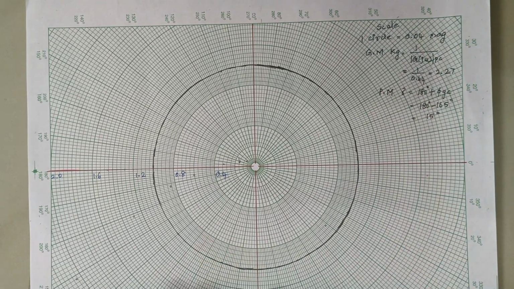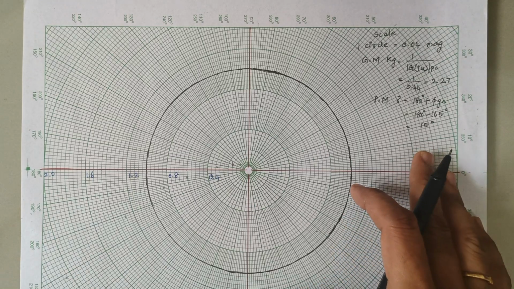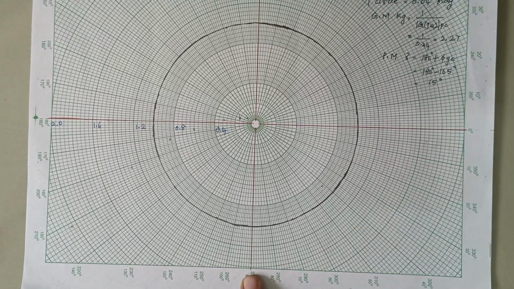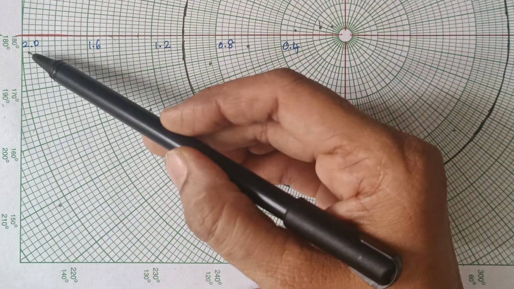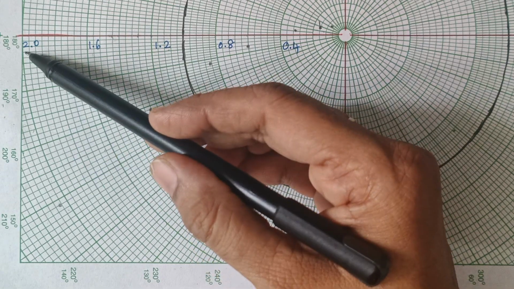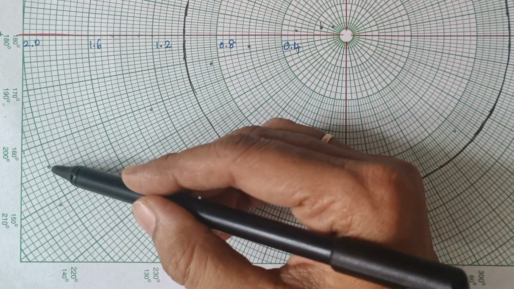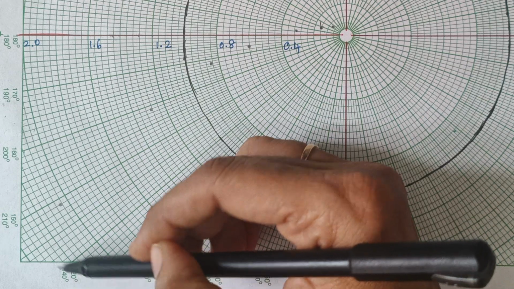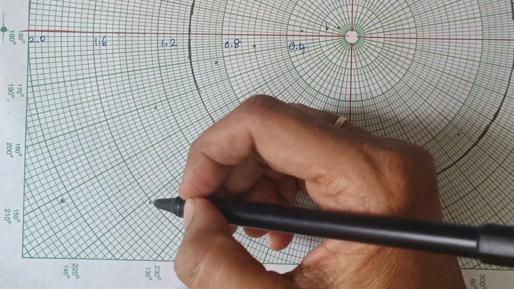Now we are going to plot each and every point from the table. The first point is at a magnitude of 2.11 and an angle of minus 149 degrees. Here you see this is my magnitude circle 2, so 2.11 lies around this part. The phase angle is minus 149, so this is my 140 and this is my 150. Here lies my 149 and this is my point number 1.